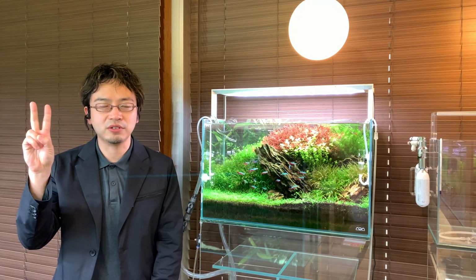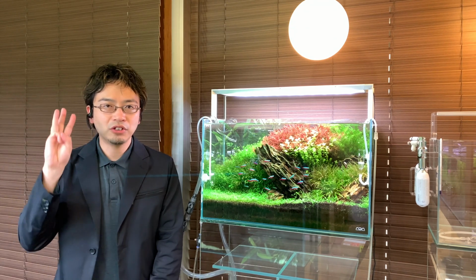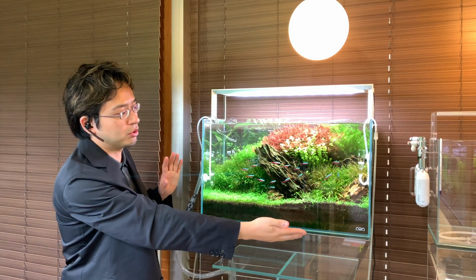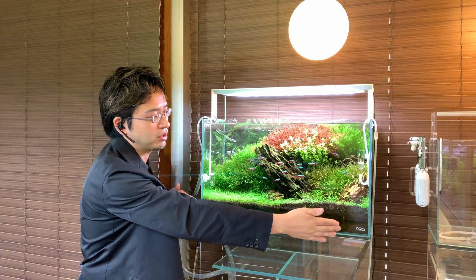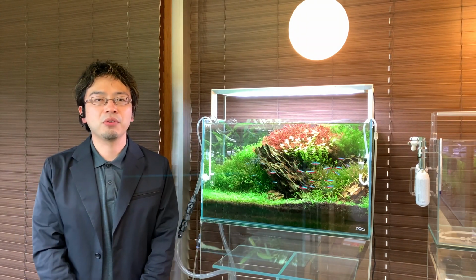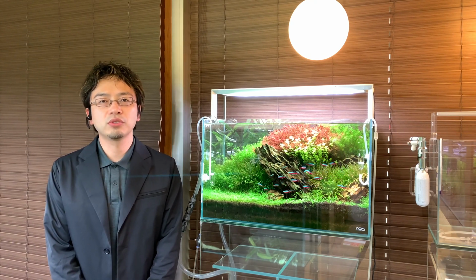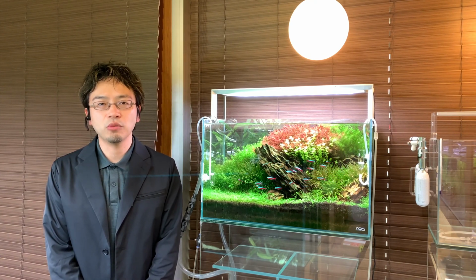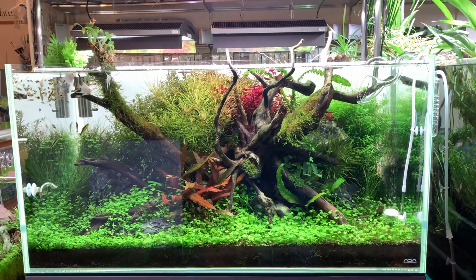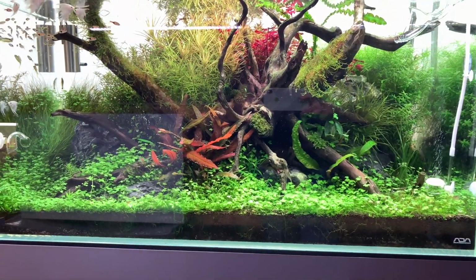The size of aquariums can be separated into three categories: regular, large, and small. The standard regular sized aquarium usually points at the 60 centimeter tank, so 60 centimeters in width, 30 centimeters in depth, and 36 centimeters in height. This is what we call a standard sized aquarium, and basically anything bigger than this, such as a 90 by 45 by 45 centimeter aquarium, is considered a large category aquarium.